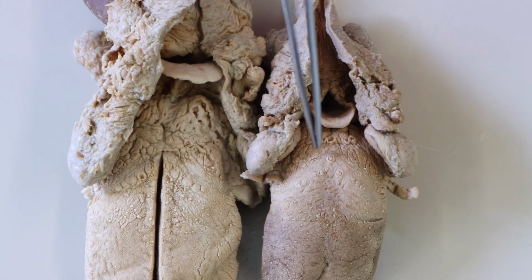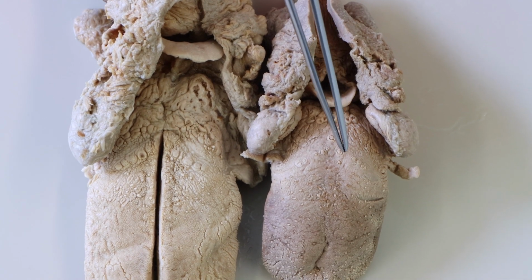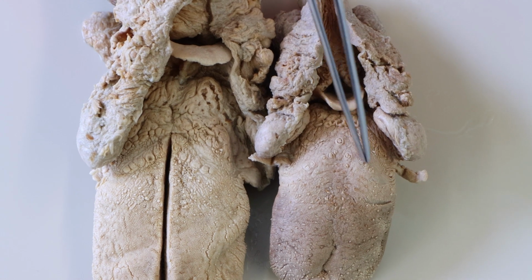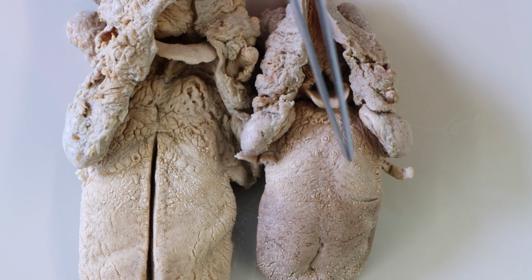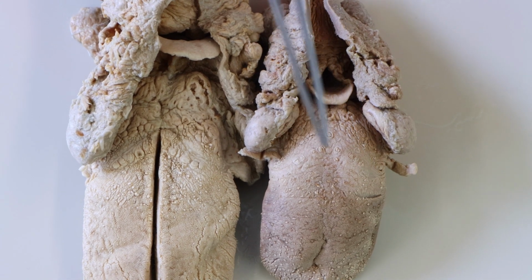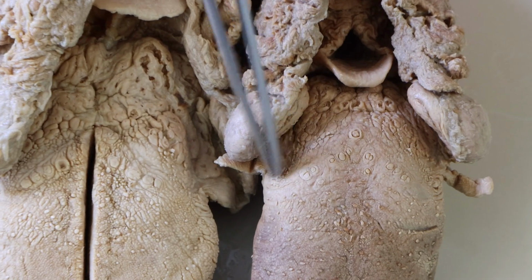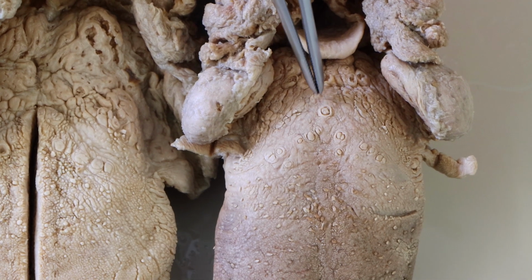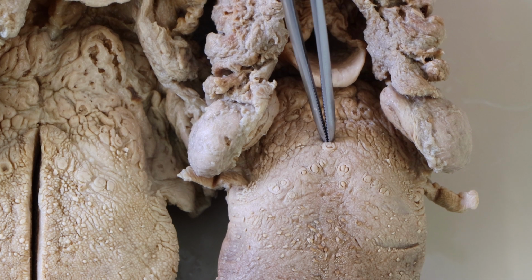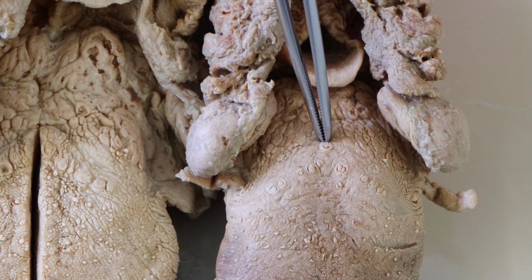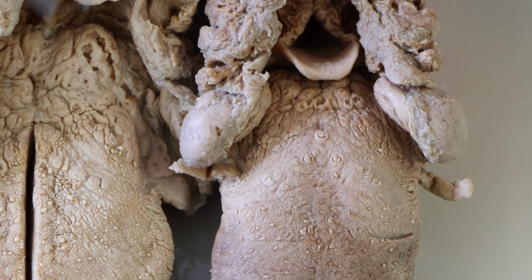To find the sulcus terminalis, you can find immediately in front of it the largest papillae on the dorsum of the tongue, called the circumvallate or vallate papillae. At the apex of this V-shaped sulcus is the foramen cecum, which is the remnant of the thyroglossal duct.